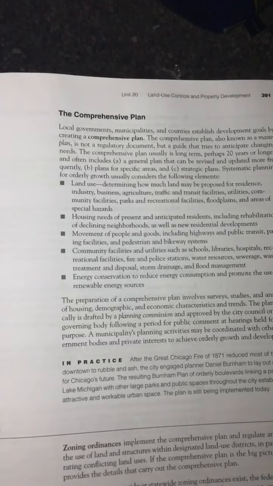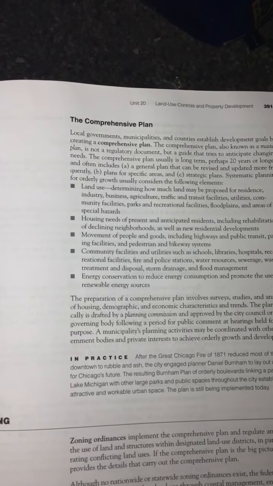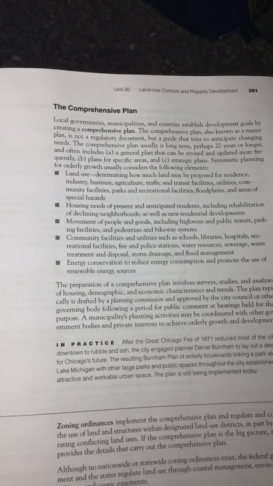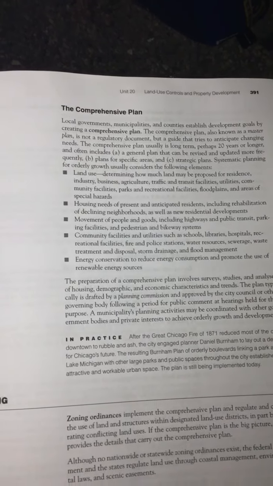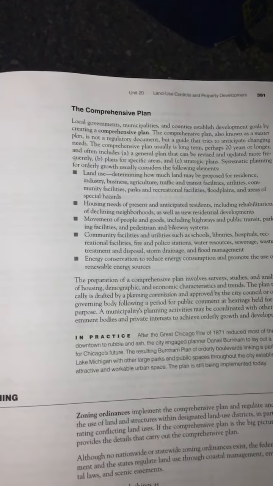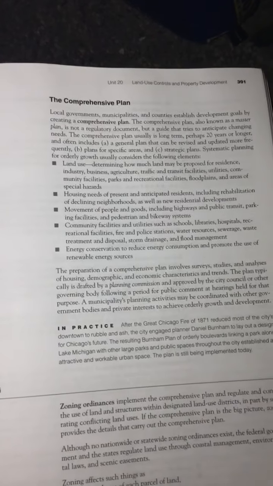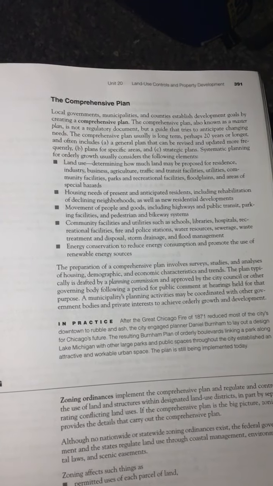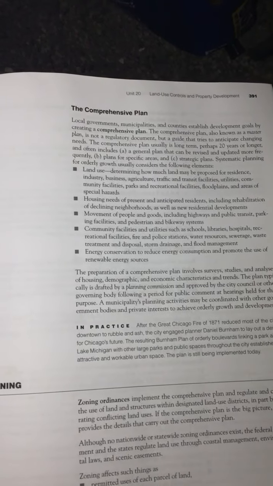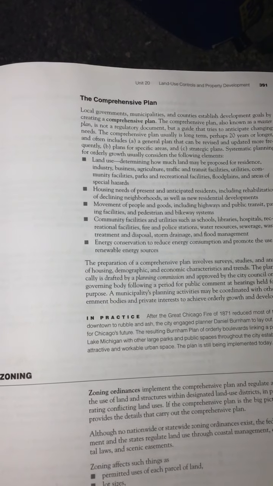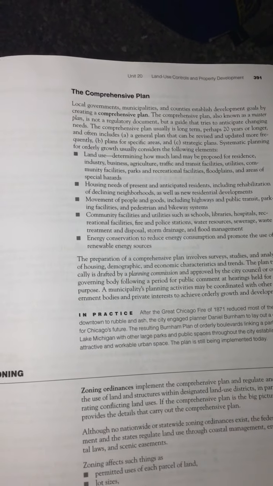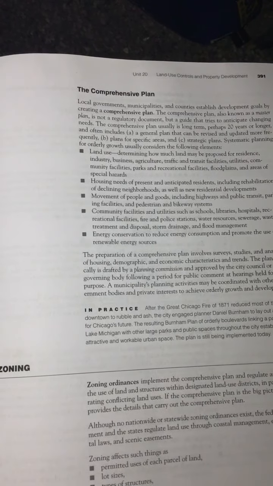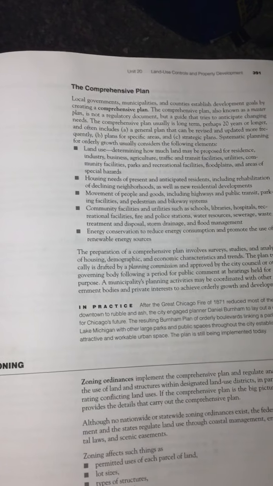The Comprehensive Plan. Local governments, municipalities, and counties establish development goals by creating a comprehensive plan. The comprehensive plan, also known as a master plan, is not a regulatory document, but a guide that tries to anticipate changing needs.